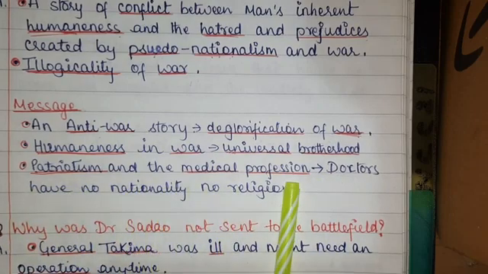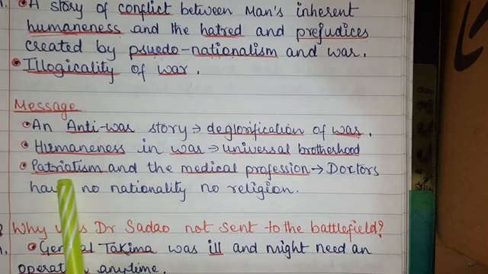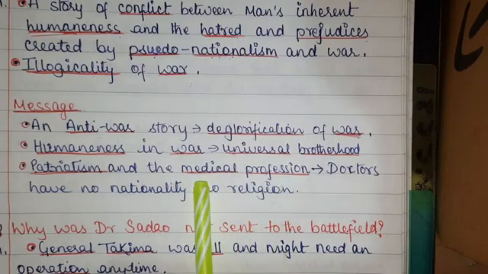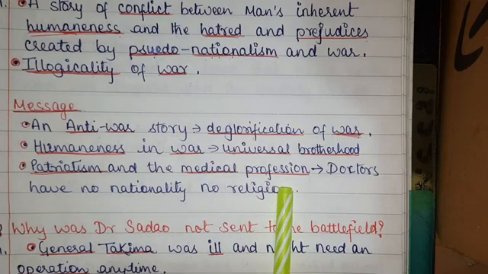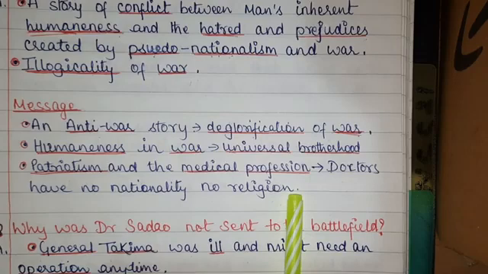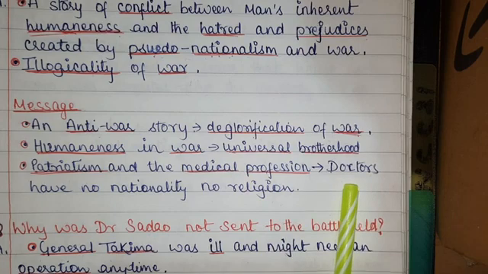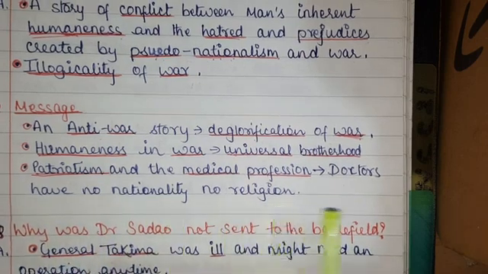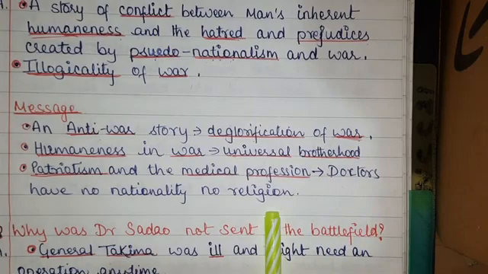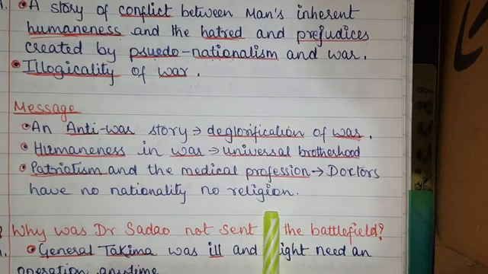Next, patriotism and the medical profession. The chapter talks about the patriotism which every citizen should have, and then the profession or professional ethics. A doctor can never leave a patient dying in front of him. So that is the dilemma which is discussed here, and the message is to rise above caste, creed and sex which demarcates or isolates different nationalities from the rest of the world. It also talks about how doctors have no nationality, no religion. Doctors and patients, their relationship is eternal. Doctors must treat patients, whoever it is. Even if it is a criminal, they should treat them in order to save them.